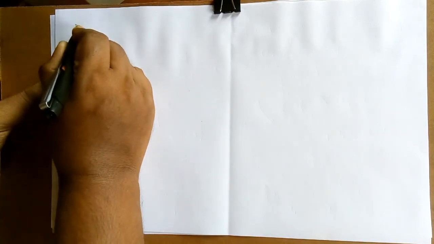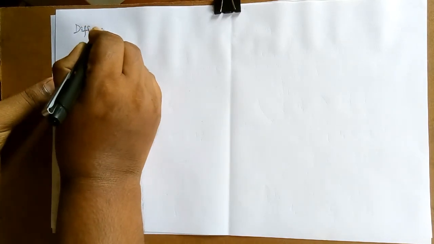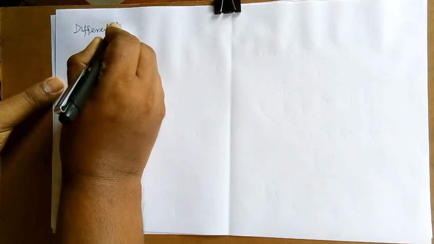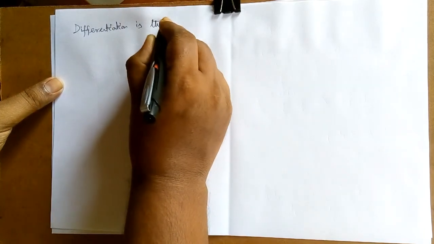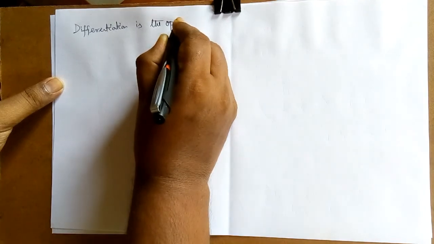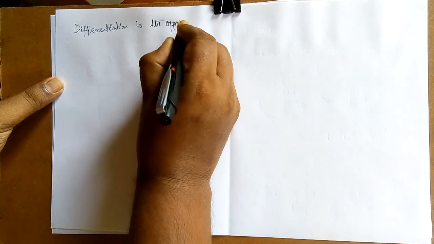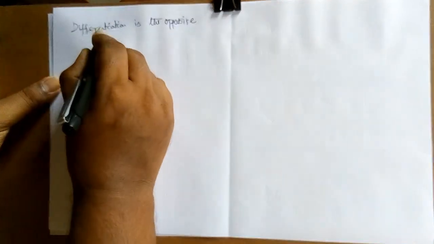So the last part we're going to discuss here, that we just know integration, and now we have to learn what is the difference between integration and differentiation, the two parts of calculus. So differentiation is the opposite of integration.